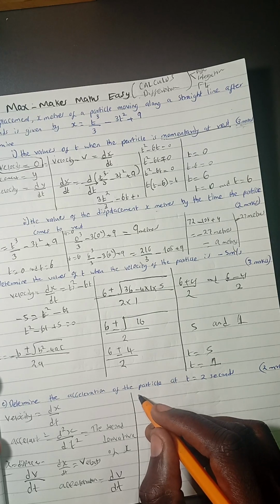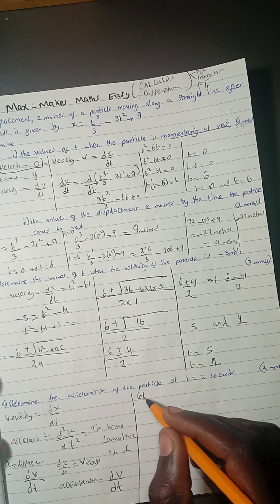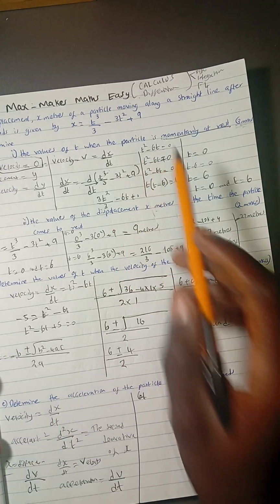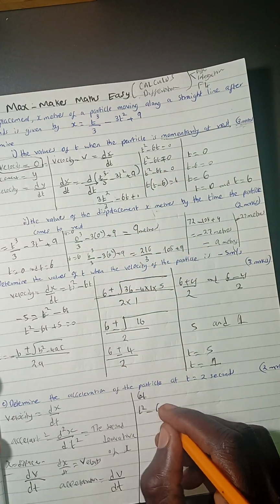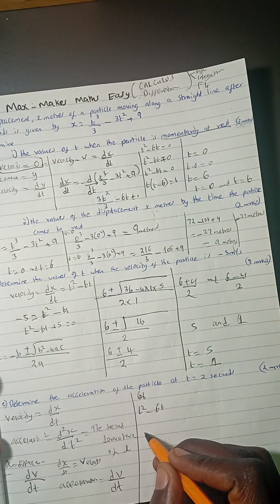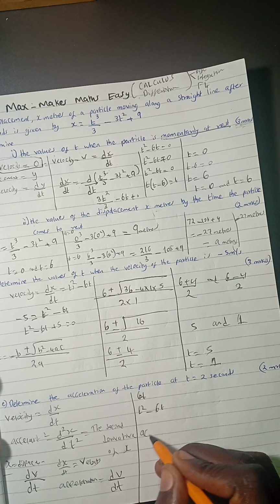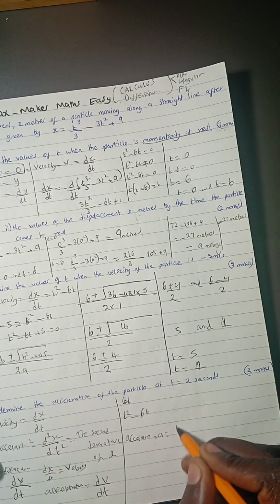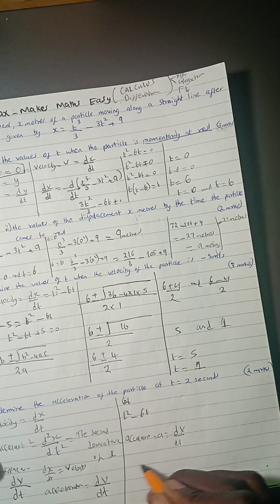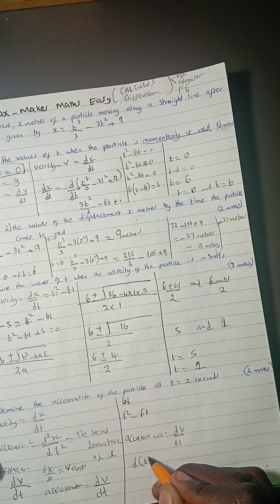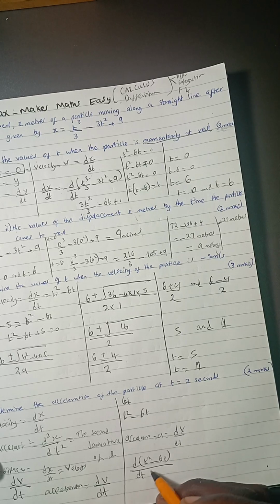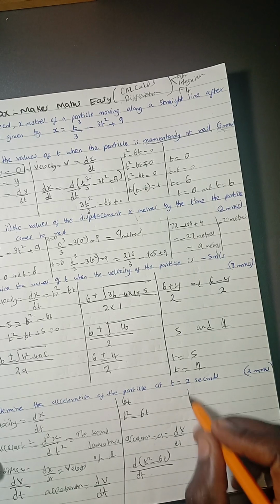So we have the velocity as it is here, t squared minus 6t. So our acceleration a is equal to dv over dt, which is d of t squared minus 6t over dt, with respect to time.